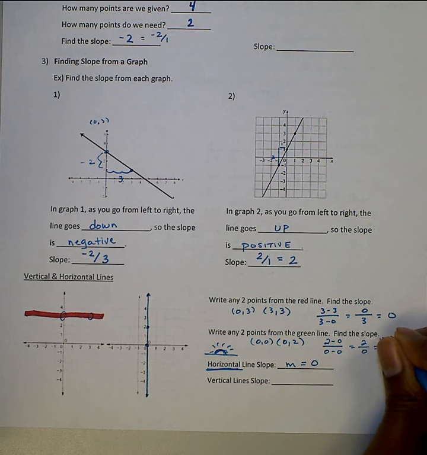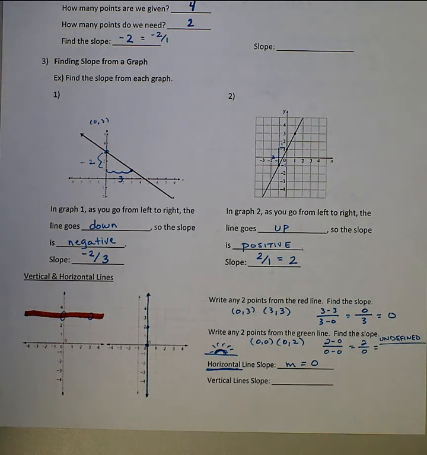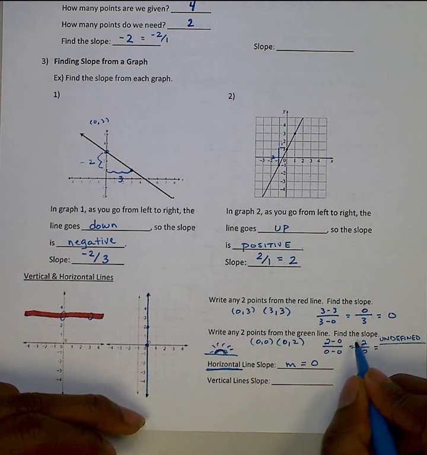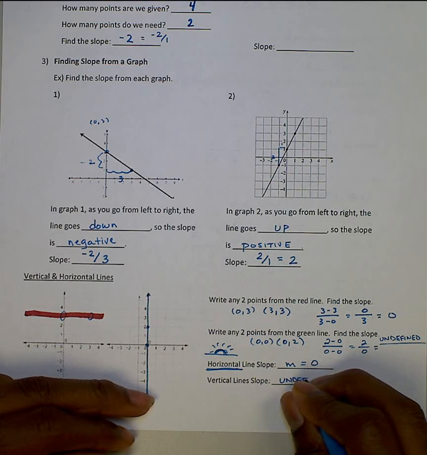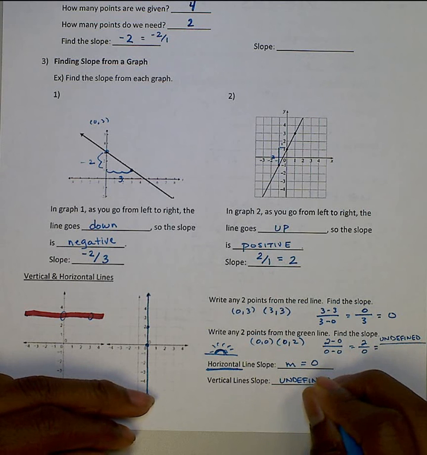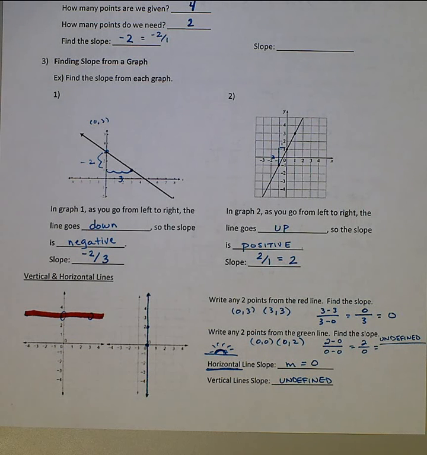Okay, and that's because we can't divide by 0. Can't put something in groups of 0 evenly. Okay, and so what happens is any vertical line, we have an undefined slope. Every single vertical line, we have an undefined slope. Okay. All right, so you should be able to find the slope using 2 points, a graph, a table with vertical lines and horizontal lines.